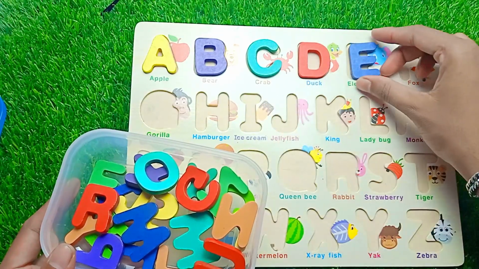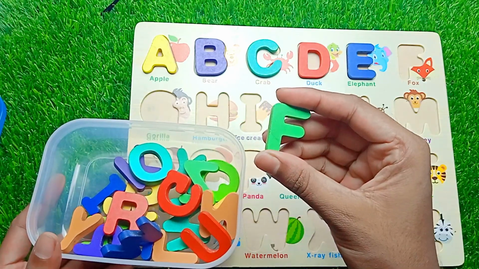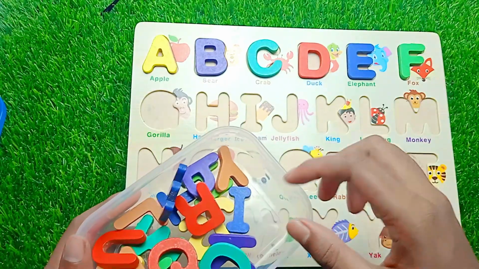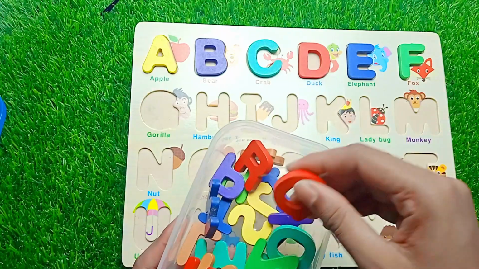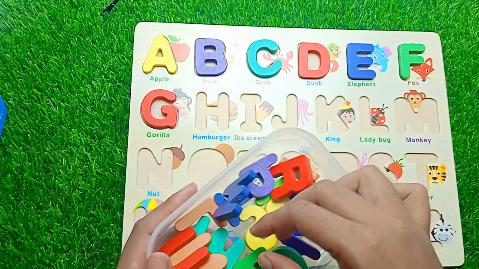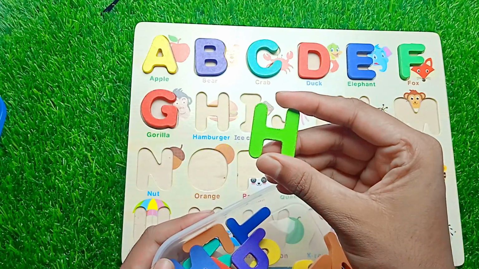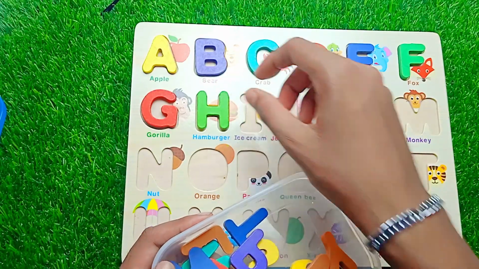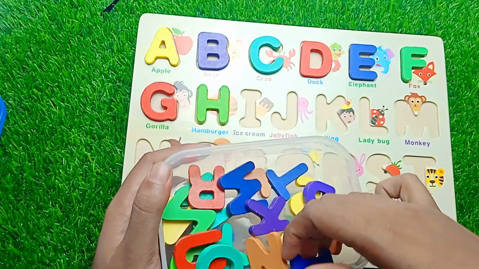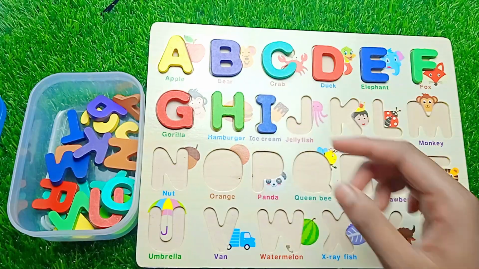E. E is for elephant. F. F is for fish. Z. Z is for gorilla. H. H is for house. I. I is for ice cream.